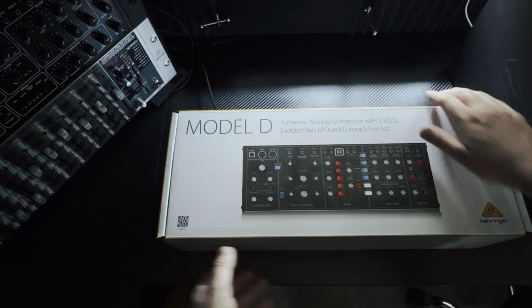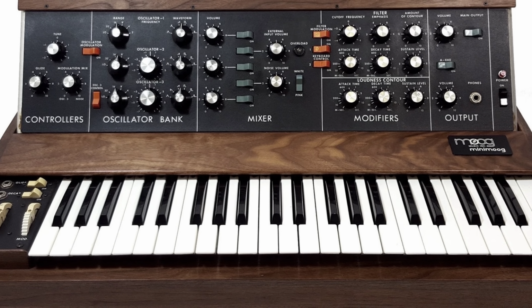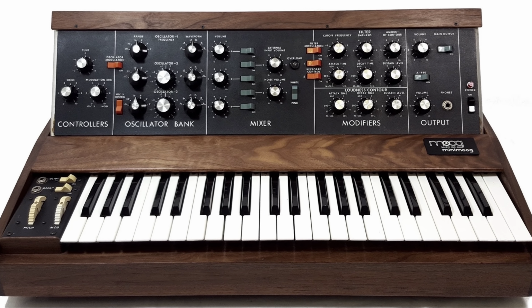This is the Model D from Behringer. It's a 3-oscillator analog monosynth, and it's based on the original Model D from Moog, which was released in 1970, and is very probably the most famous synthesizer of all time.